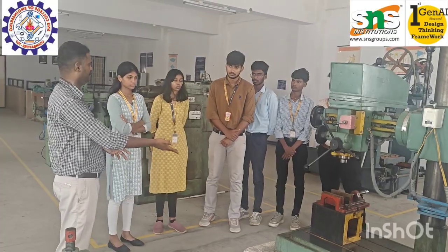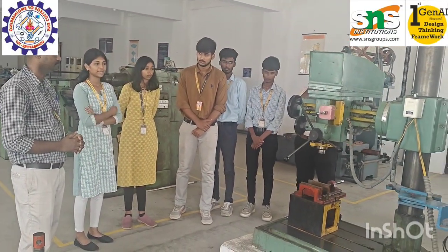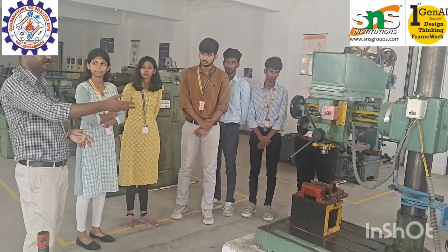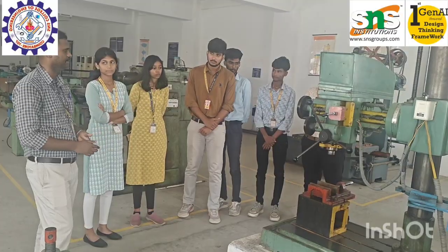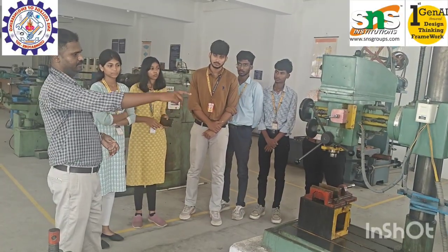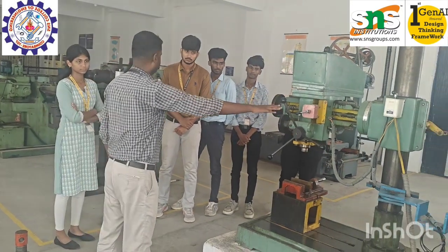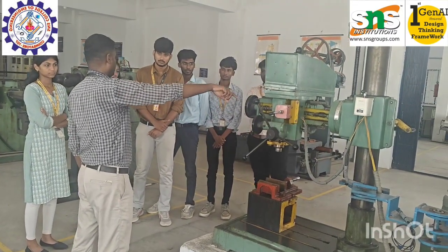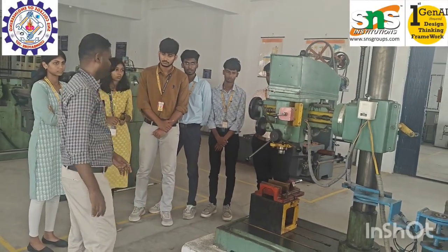Then if you want to interact with me, you can interact. How many axes are there? Yes, I have told you, it has 3-axis movement: X, Y and Z axis movement. For example, the Z axis we can adjust here, then the rotational axis, then the linear movement we can adjust here.